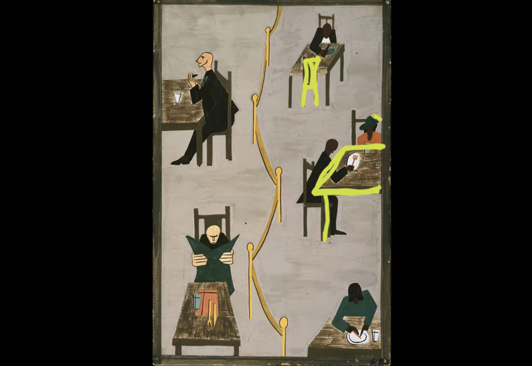The first person is on the opposite side of the table from the viewer, seated in a simple chair. The figure is wearing a green hat that rests a little bit crooked on the head, with the left side lower than the right side.